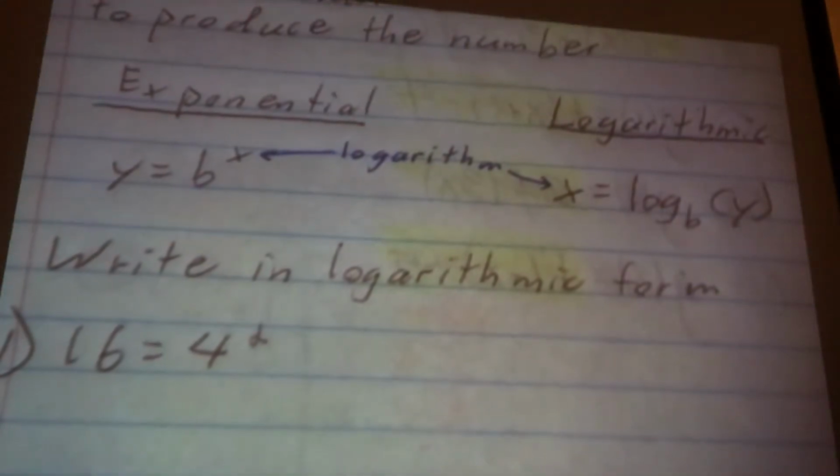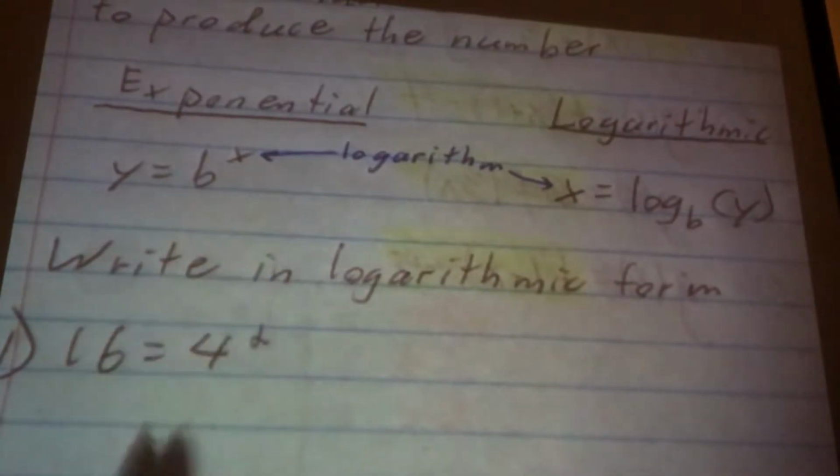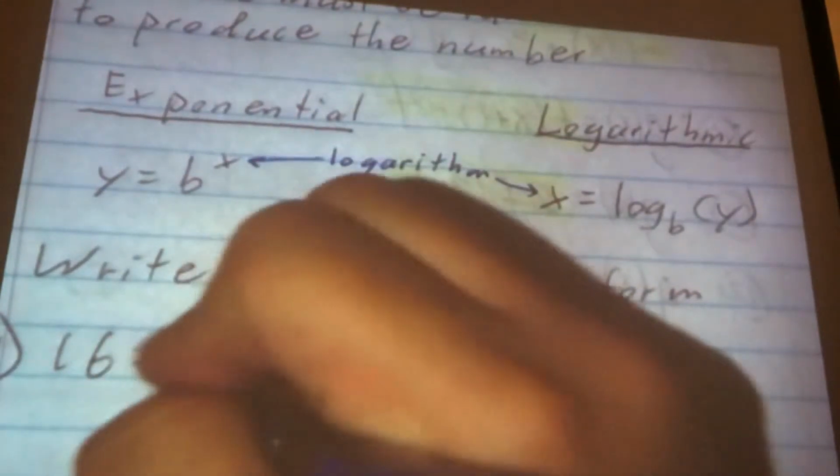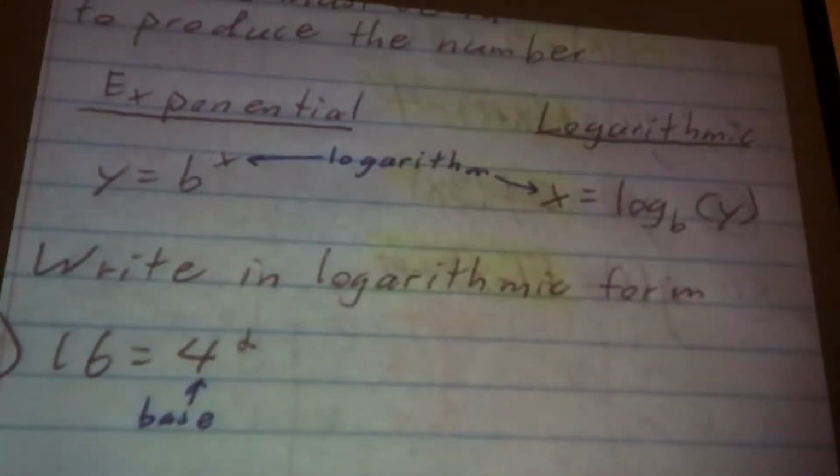So we have 16 is equal to 4 squared. If I'm looking at this, what is my base? Base is 4. My logarithm? 2.